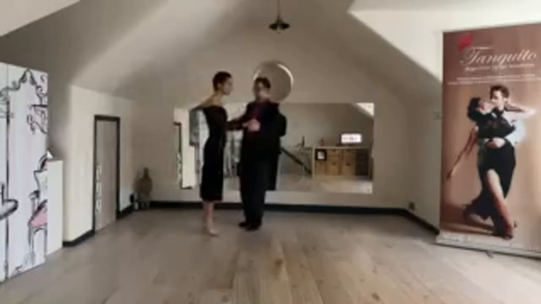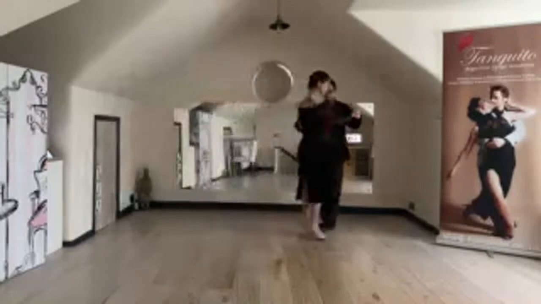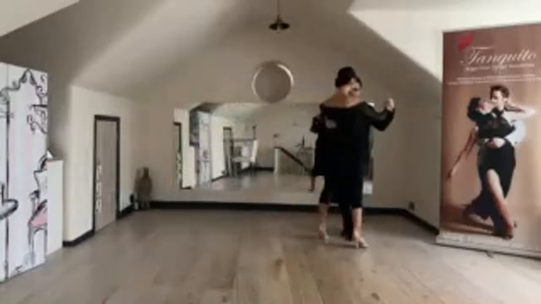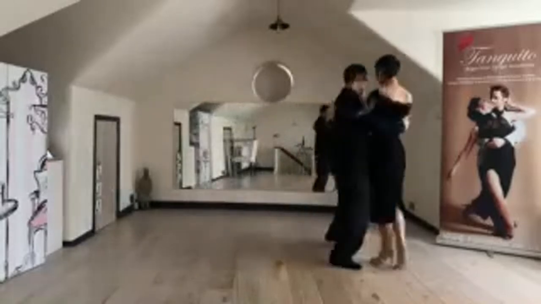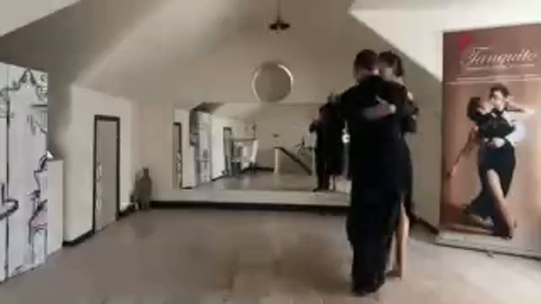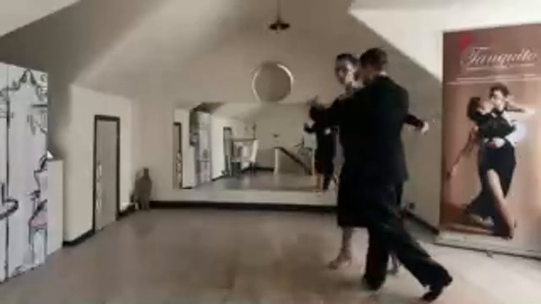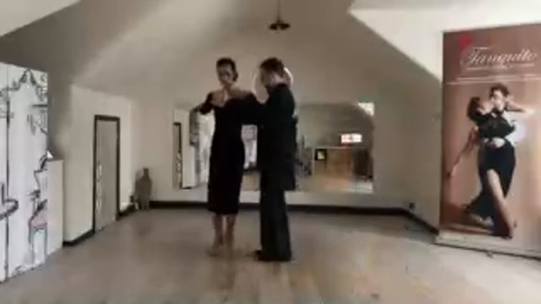Is there any way we can go a little bit closer to the camera with this sequence? Okay, so now when I'm going back here, you actually copied me, so maybe let's do that position here.